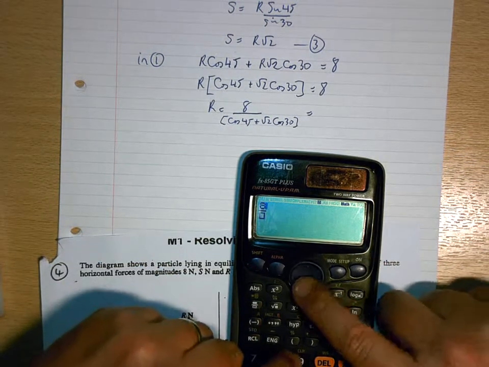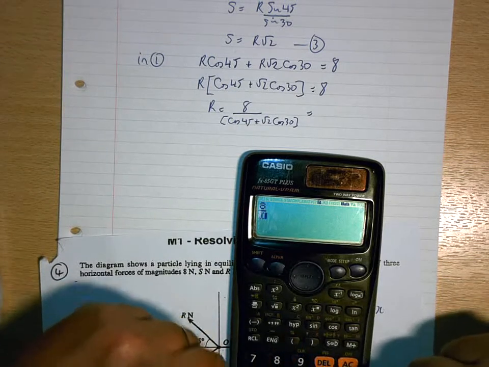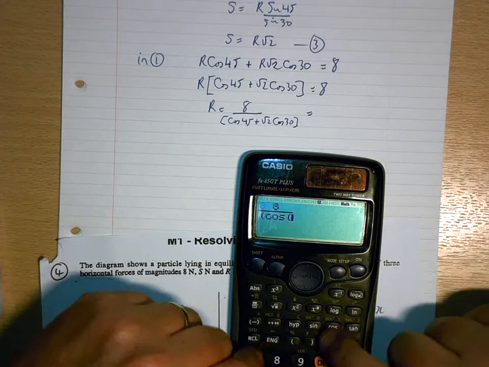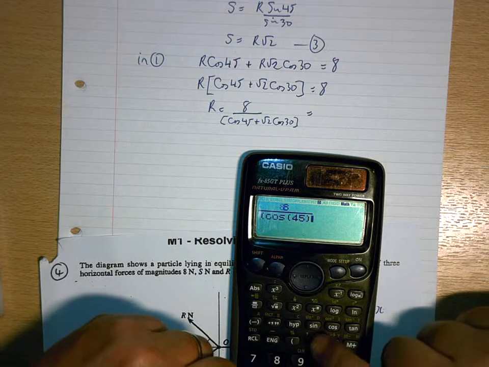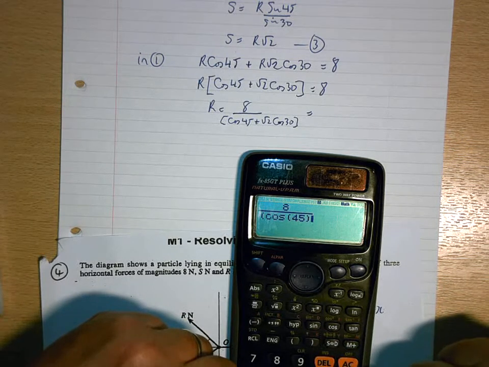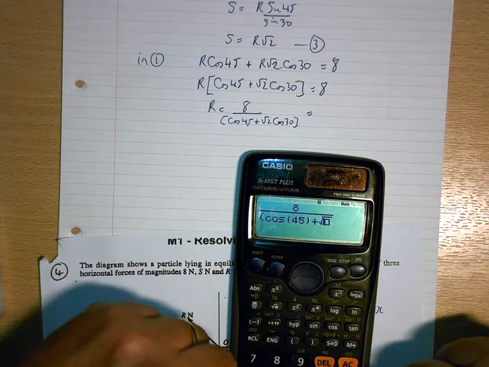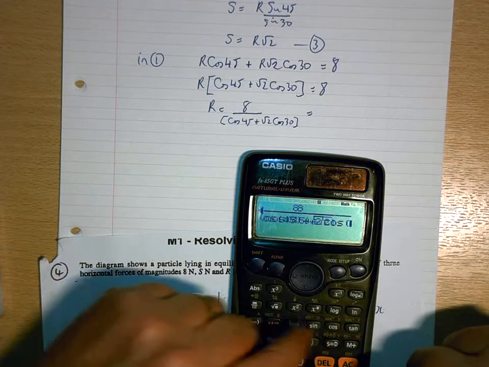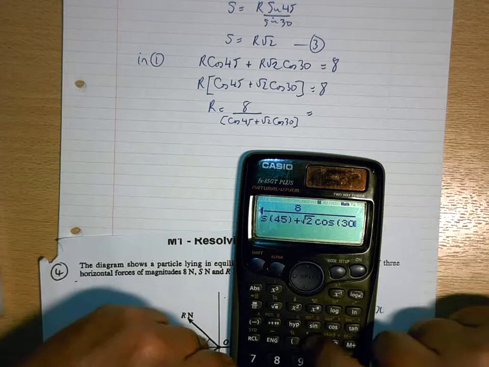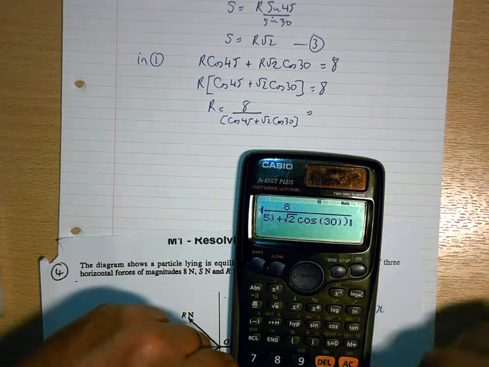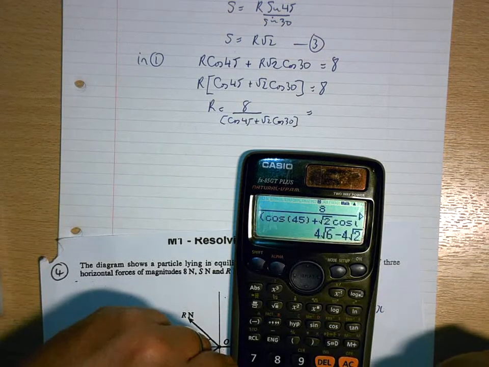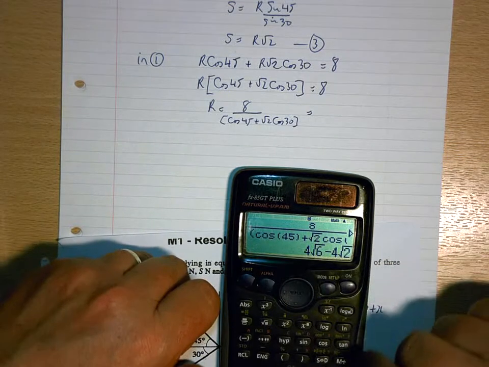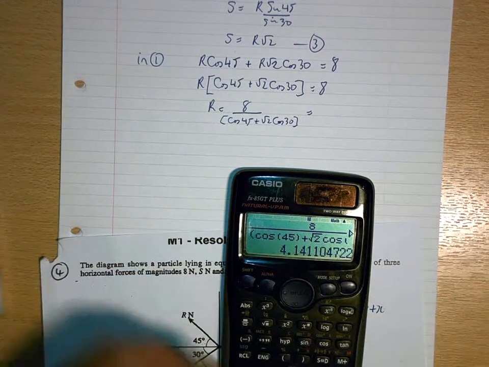Fraction button, 8 on top, cos 45 close bracket plus root 2 cos 30, oh, it's a double close bracket, equals 4 root 6 minus 4 root 2, which is 4.1.